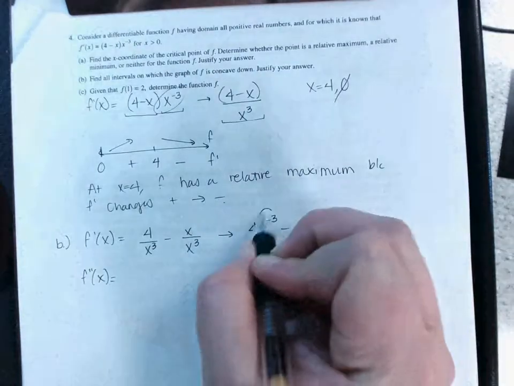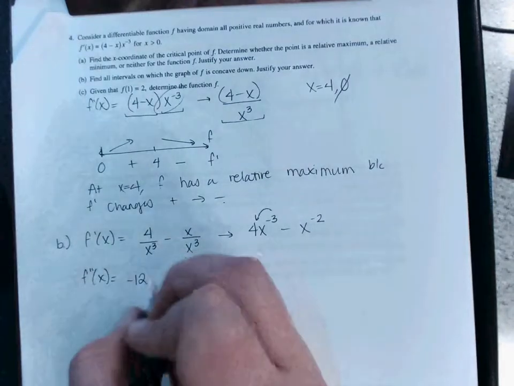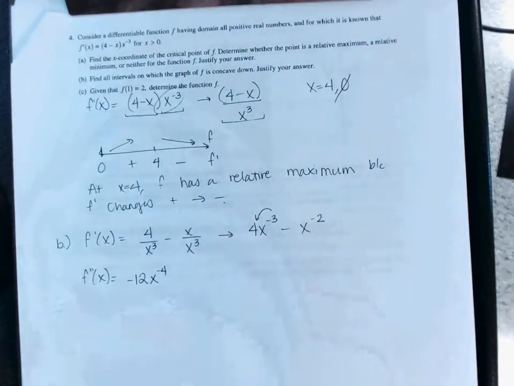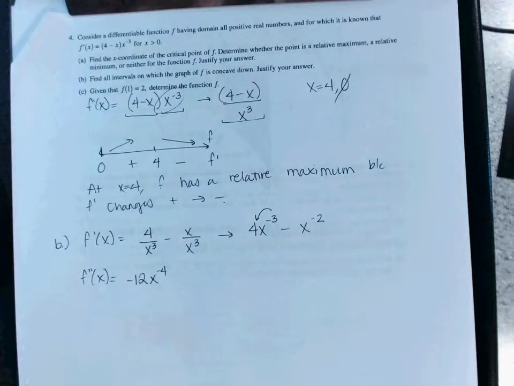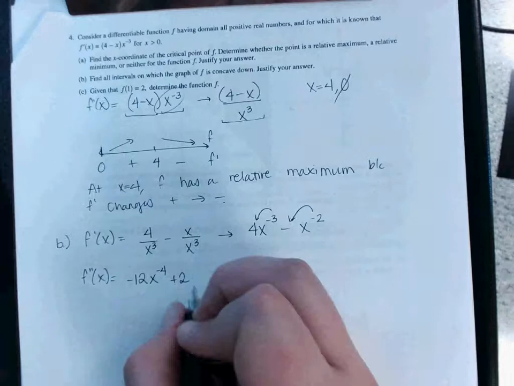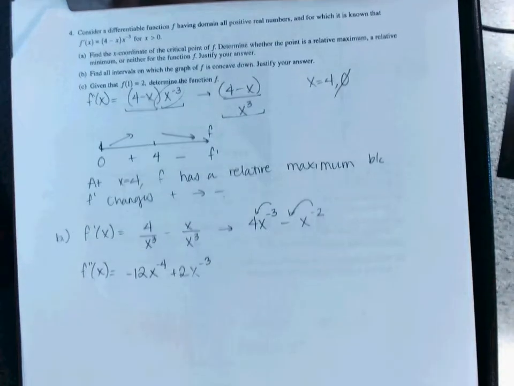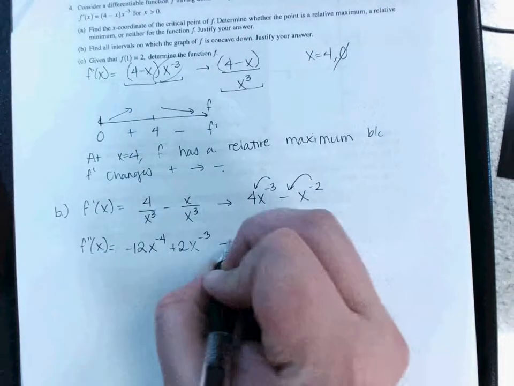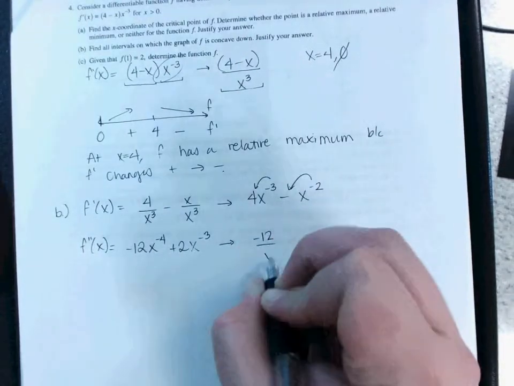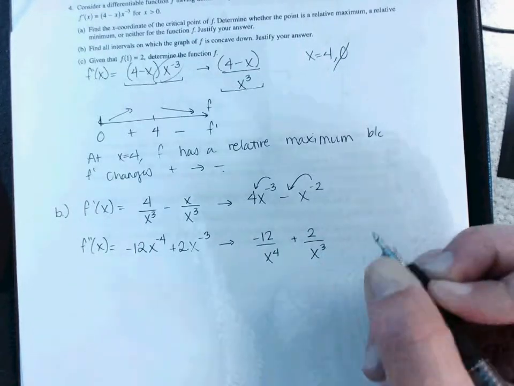So the derivative, I'll multiply my negative 3 down. Now it's a negative 12. Then it'll be x to the minus 4. Then I'm multiplying my negative 2 down. Now it's a plus 2. X is to the negative 3. Then from there I'm going to rewrite it. That's a negative 12 over x to the 4 plus a 2 over x to the 3.